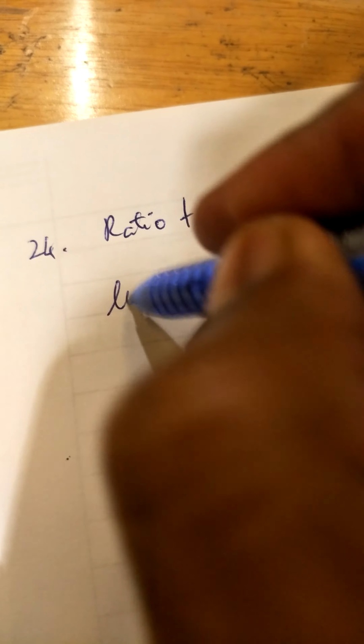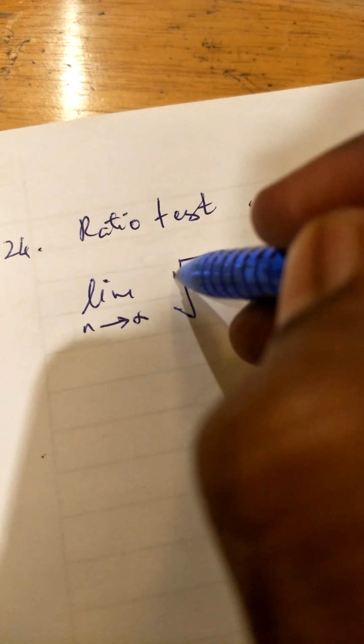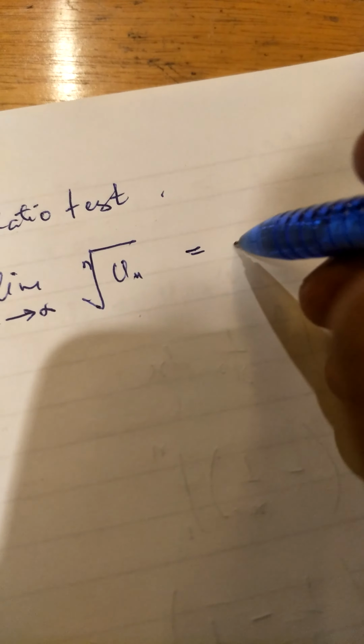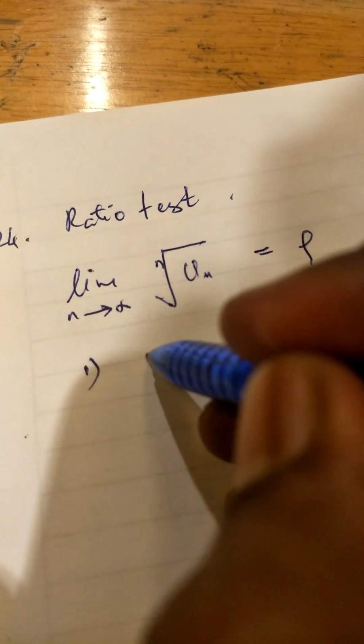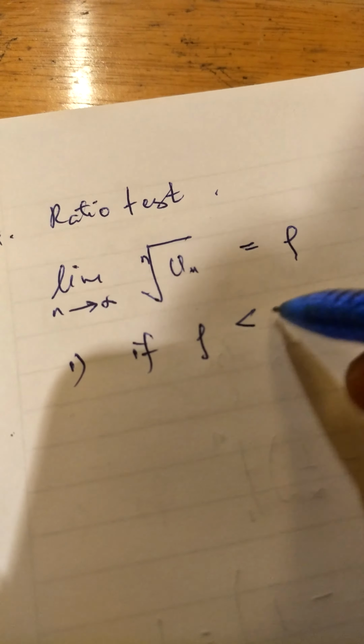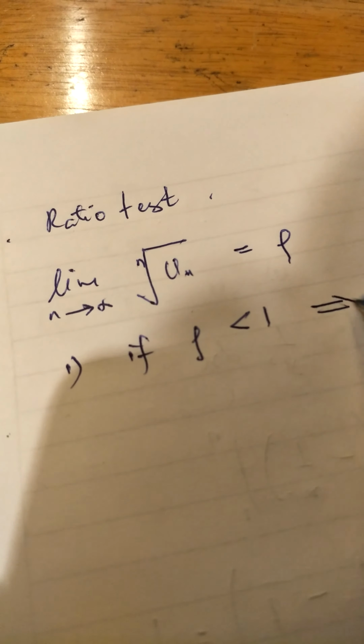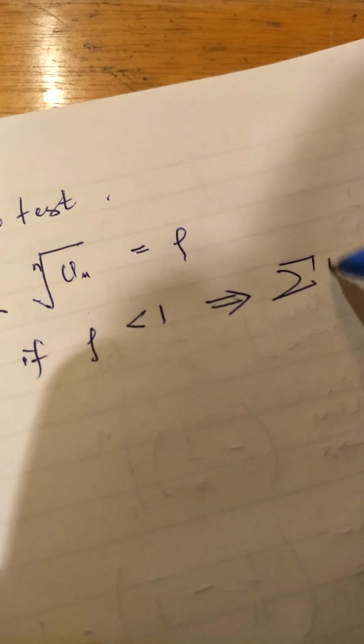For the ratio test, we have the limit as n goes to infinity of un+1 over un. This is equal to some number rho. First case, if rho is less than 1, then this series converges.